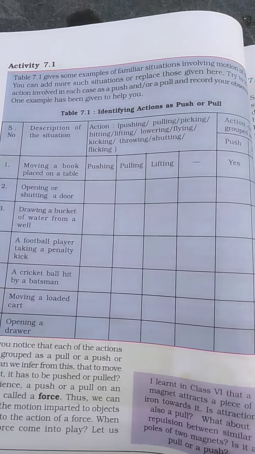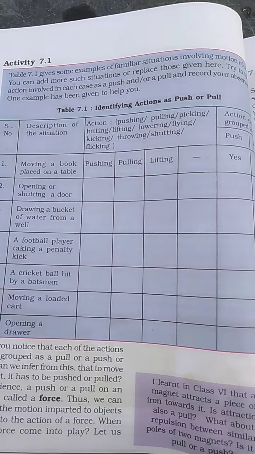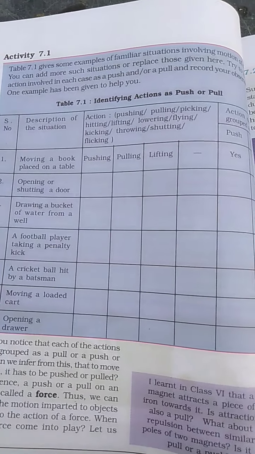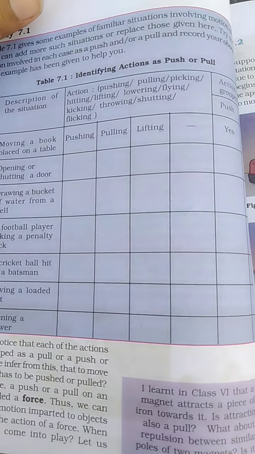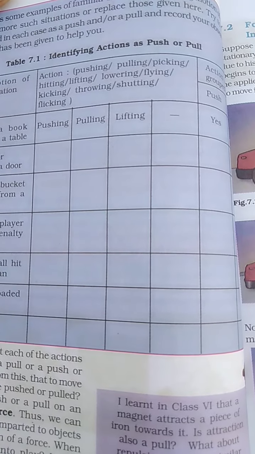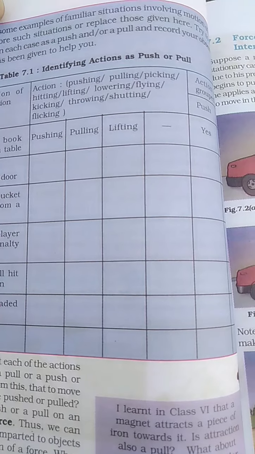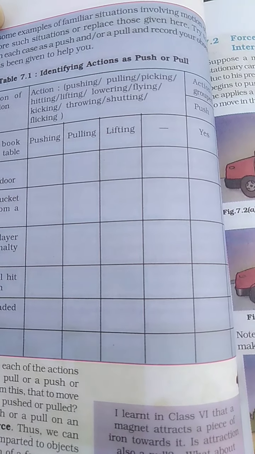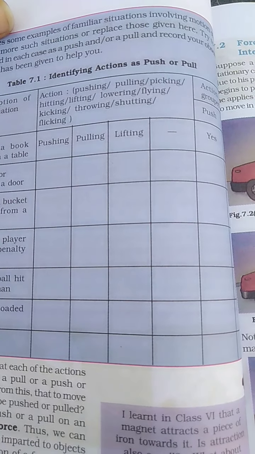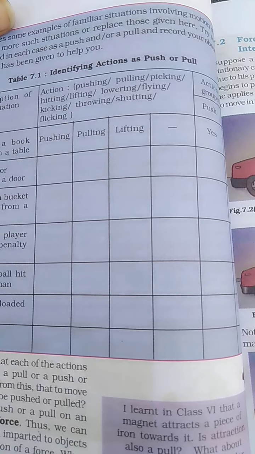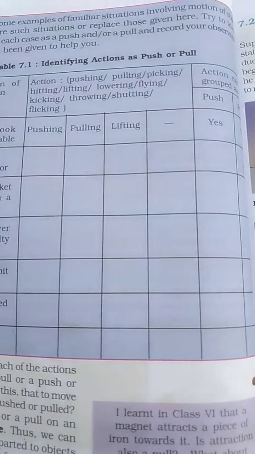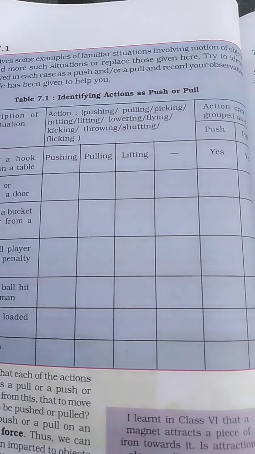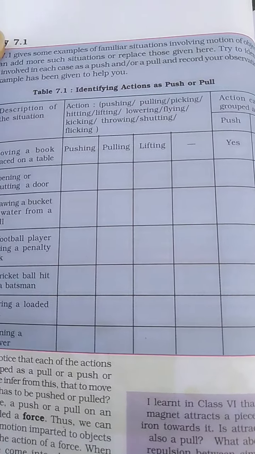First of all, see, actions are given in the third column. What are the actions made by a person to move the objects? Pushing, pulling, picking, hitting, lifting, lowering, flying, kicking, throwing, shutting, flicking. All these actions we can group as a push or pull.